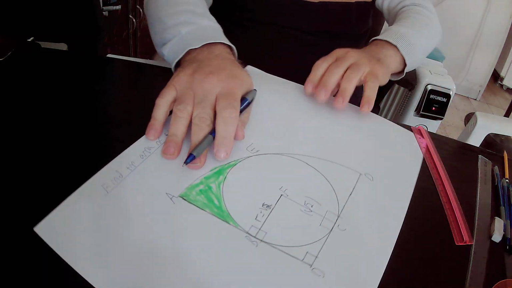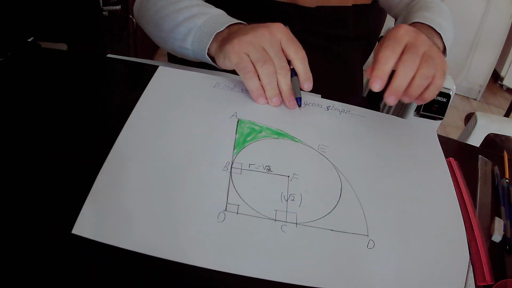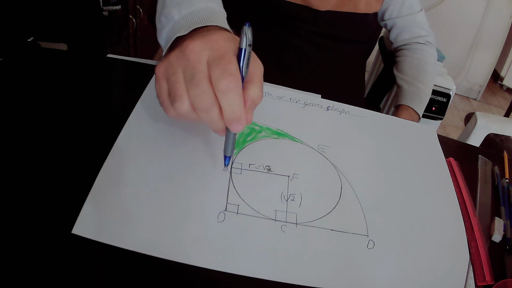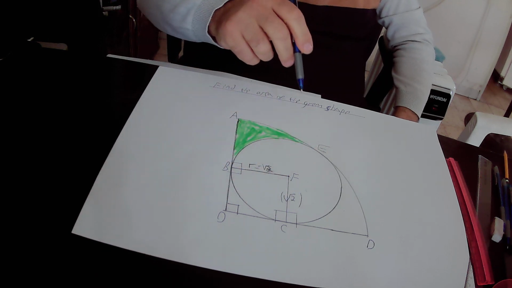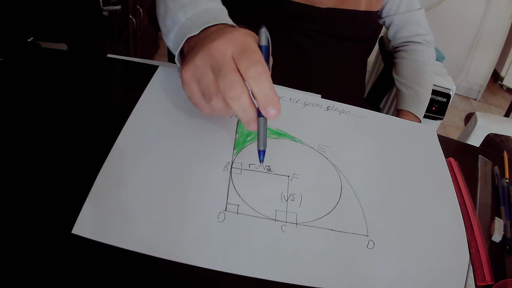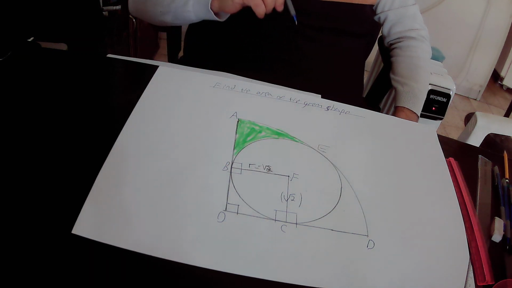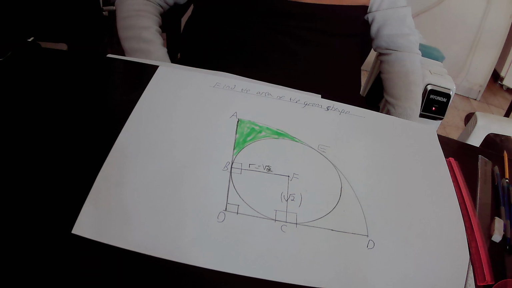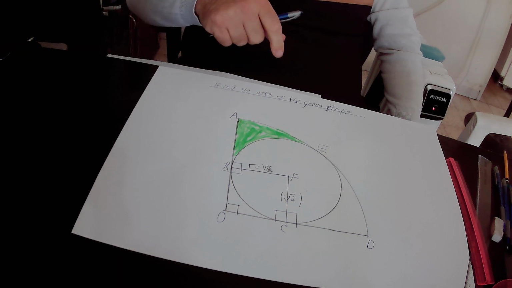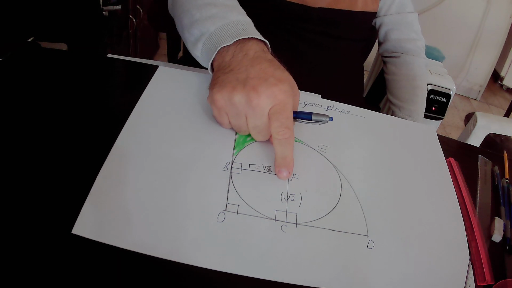In the next step, we will focus on this small quadrilateral FBOC. Inside this small quadrilateral FBOC, we have 1, 2, 3 right angles. The sum of 3 right angles is 270 degrees, plus the size of this fourth angle.